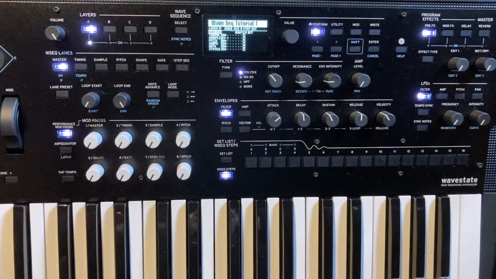What that means is, if I'm going to film this on a single camera and avoid stuff like picture-in-picture or split screens that tend to confuse people more than help them, I have to start by showing you where the various relevant controls are, and then dive in close so you can see exactly what's going on in the relevant parts of the Wavestate. So, what do we have to work with here?